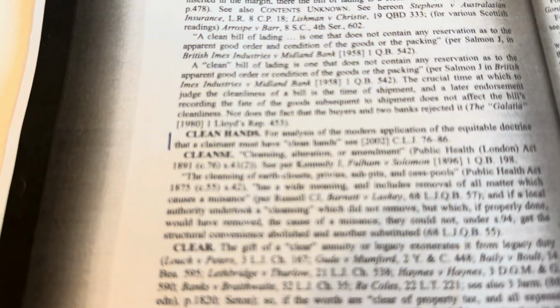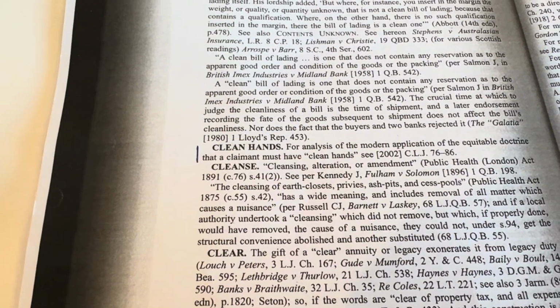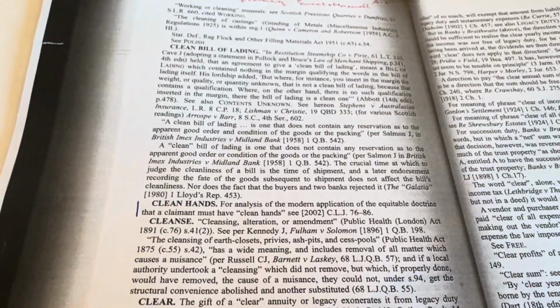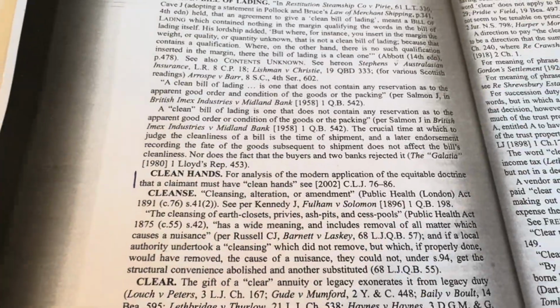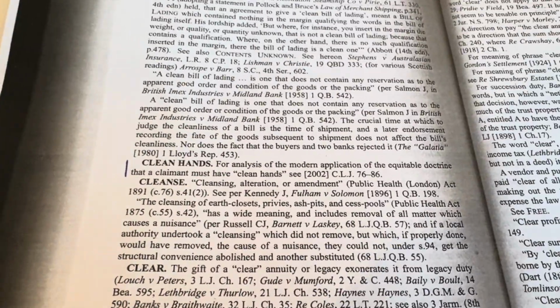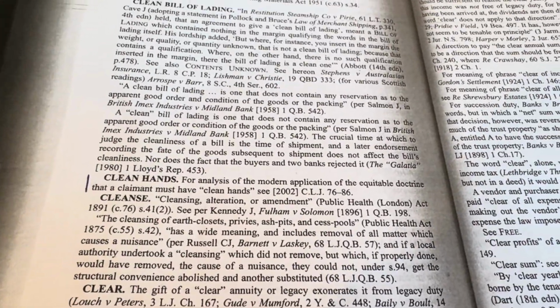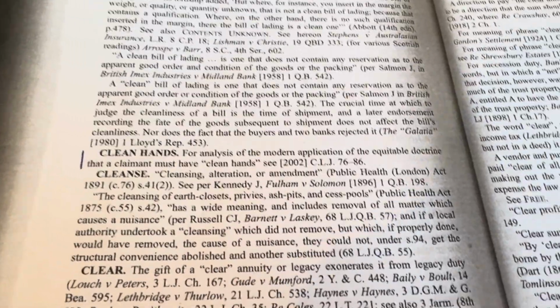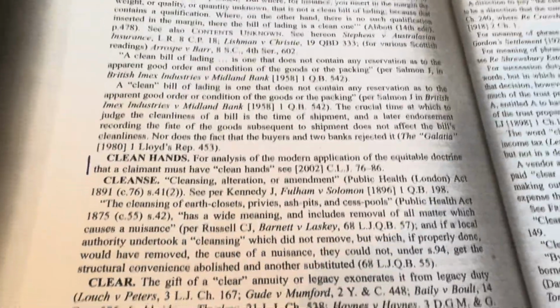Oops, can you see that? Clean hands. It's a doctrine. So you might look up something, clean bill of lading or whatever it might be. You look it up and it will tell you judgments that have been made using that term. It's not always 100%.